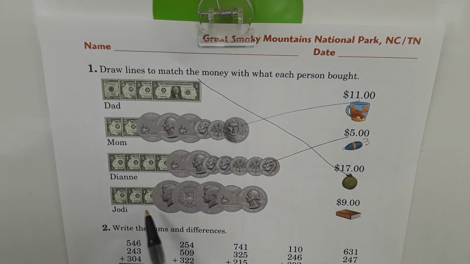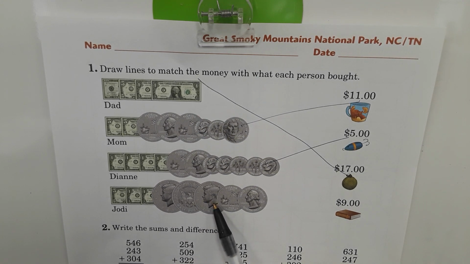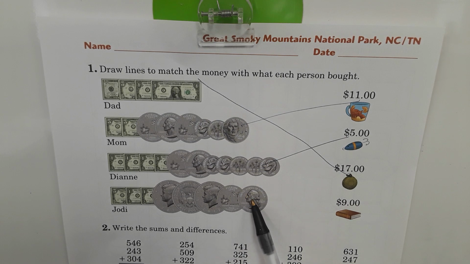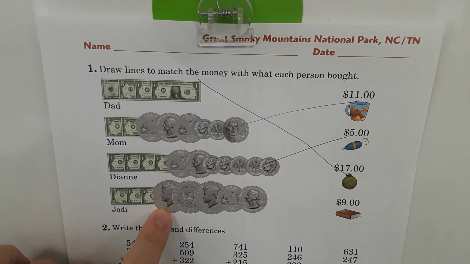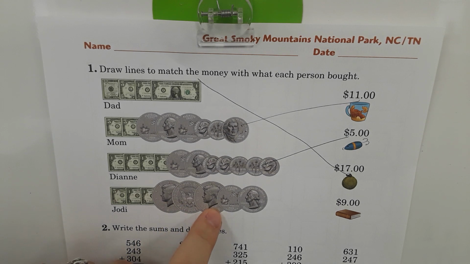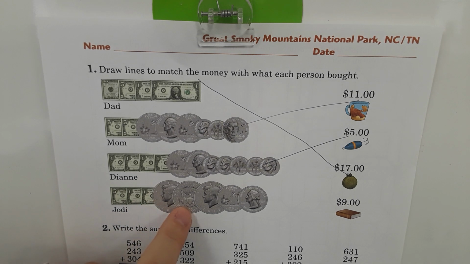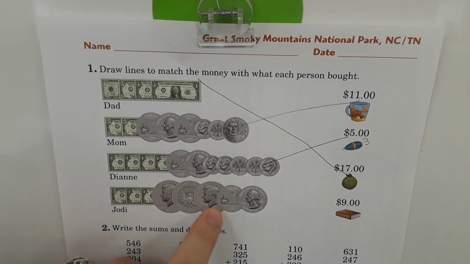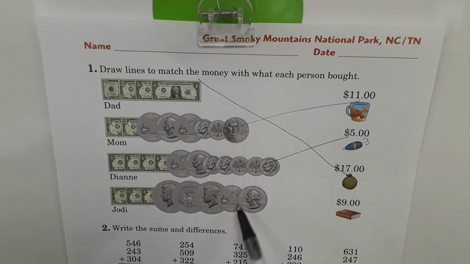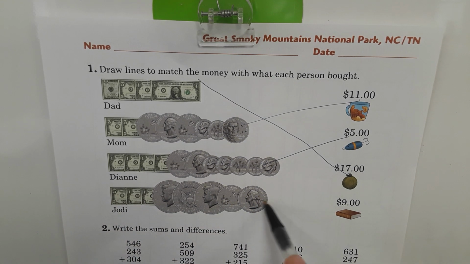Here we go. $5, $6, $7, $7.50, $8, $8.50, $8.75, $9. These are half dollars. So this is 50 plus 50 plus 50. So here we go, $5, $6, $7, $7.50, $8, $8.50, $8.75, $9. $8.75 plus a quarter is $9. Do these by yourself.